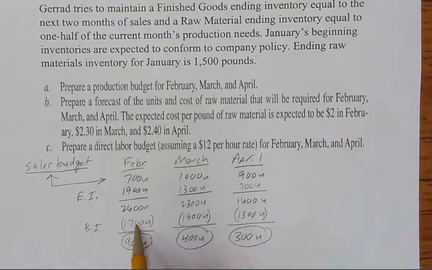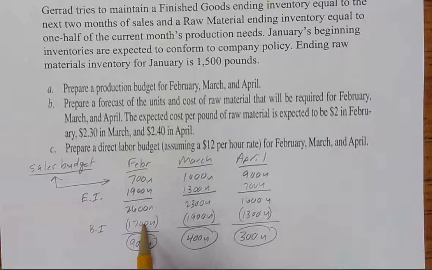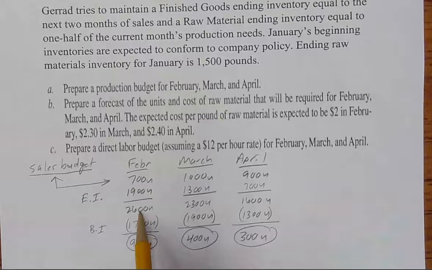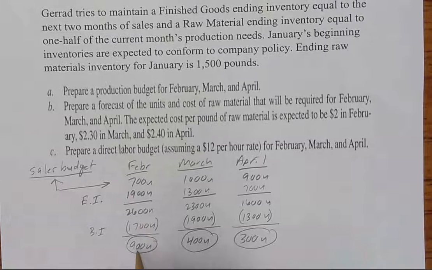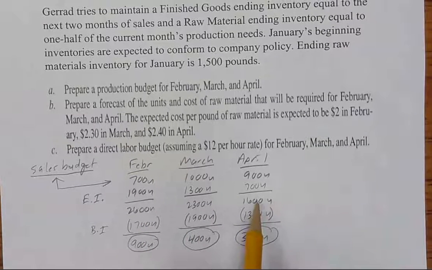And so whatever we already have in stock, so to speak, we don't have to make. All we have to do, since we've already got 1,700, if we make 900, we meet our production needs for the month. So again, we just take the production needs minus beginning inventory. That gives us 900 units, and then we repeat that process for both March and April.